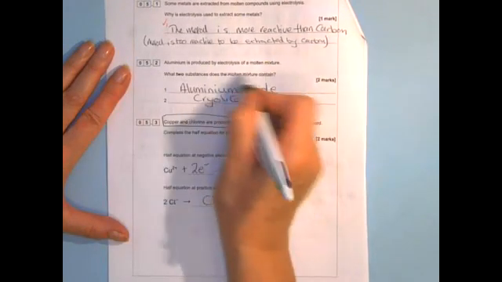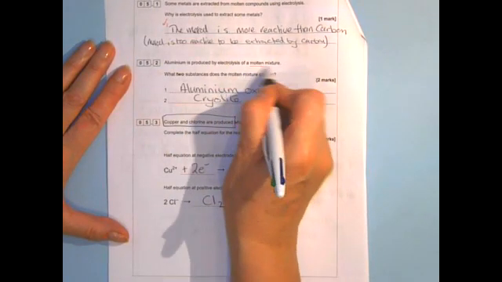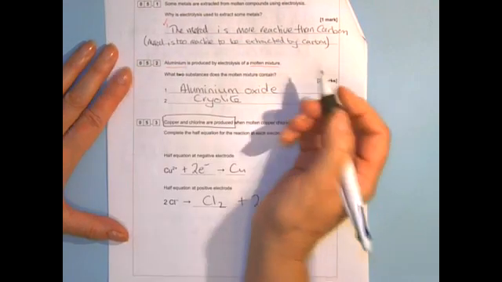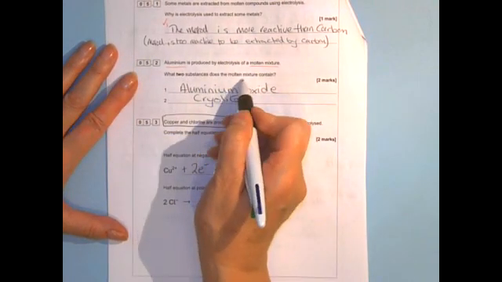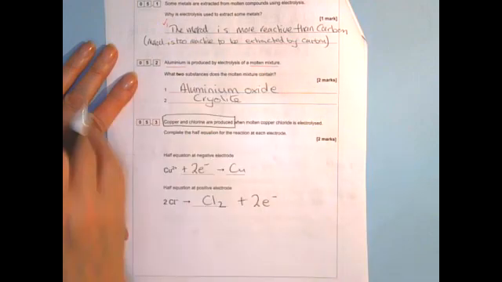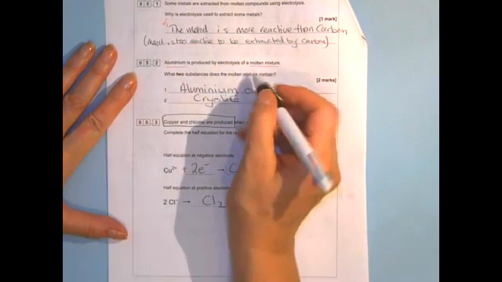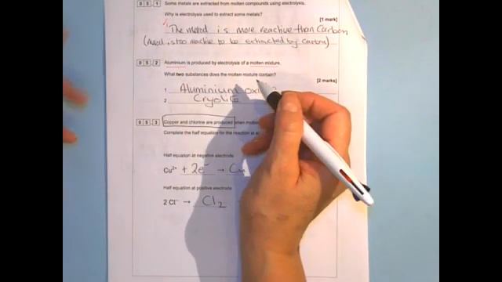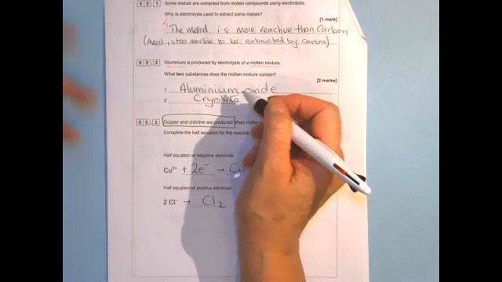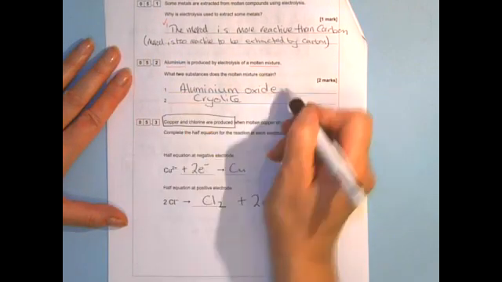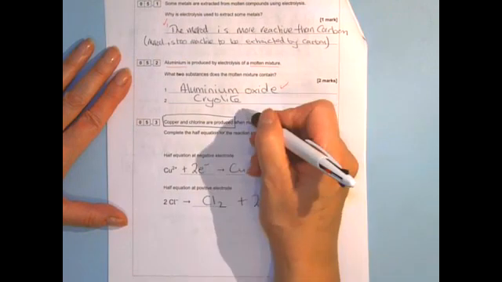We're looking at the electrolysis of a molten mixture of aluminium. So what 2 substances does the molten mixture contain? Do we know the aluminium extraction process? So we've got aluminium oxide and we have cryolite.